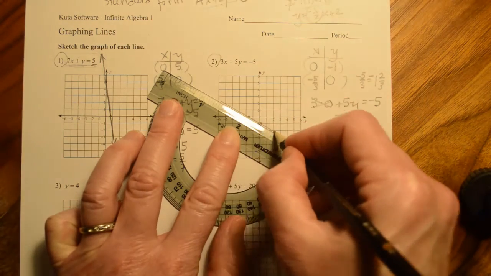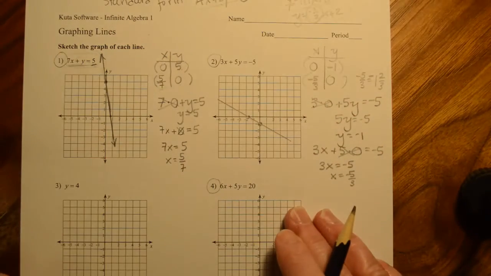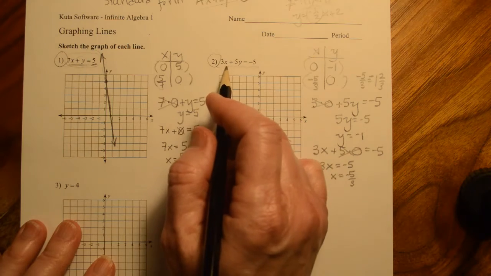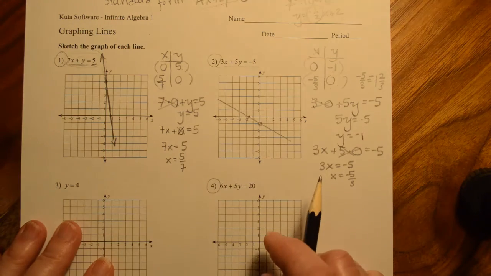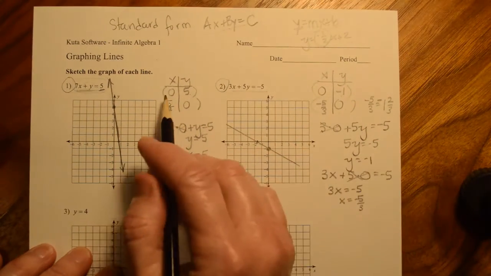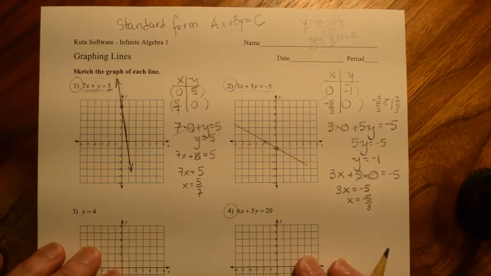Again, this isn't going to be entirely accurate when we only use 2 points. It helps to have more than 2 points, but in this case, just for ease of graphing, we just pick those 2 specific points. All right, now let me just say how I usually do this before we go on to the third one.